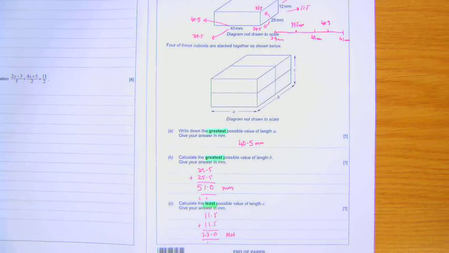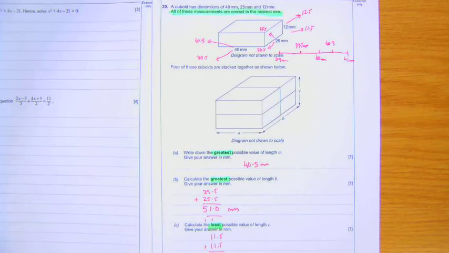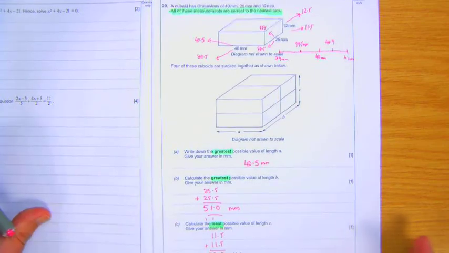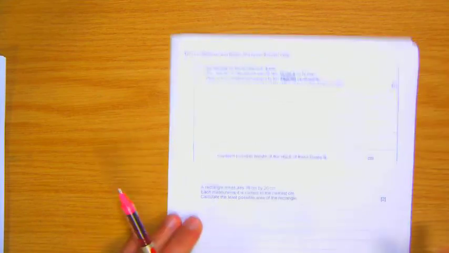So you need to have that awareness within the paper. Hang on, this looks too easy to be even on an intermediate tier paper, let alone grade B. I need to be looking to see what that is. And once you get this, it's an easy question, but you just need to be spotting it. So let's have a go at some more.